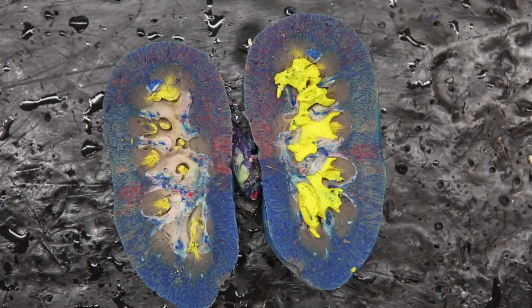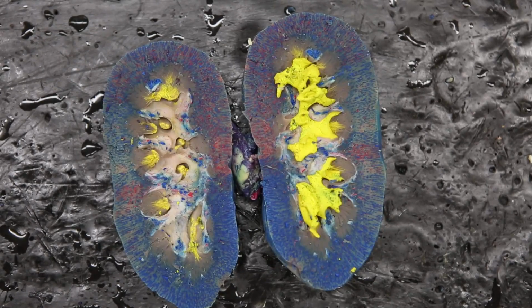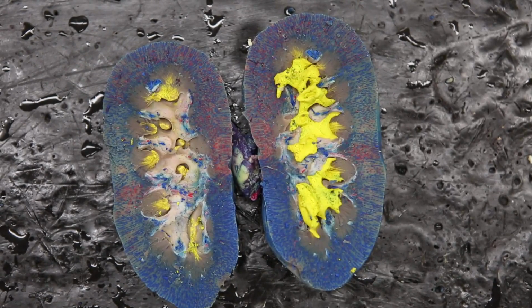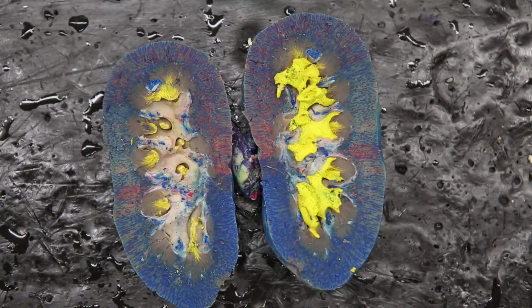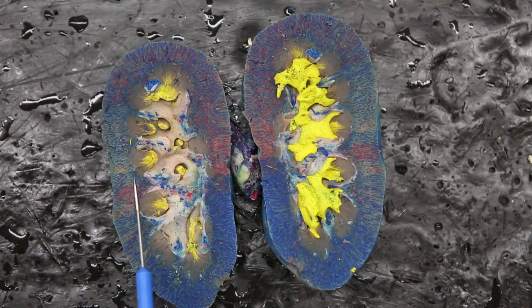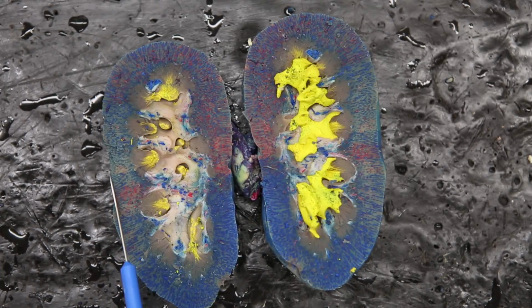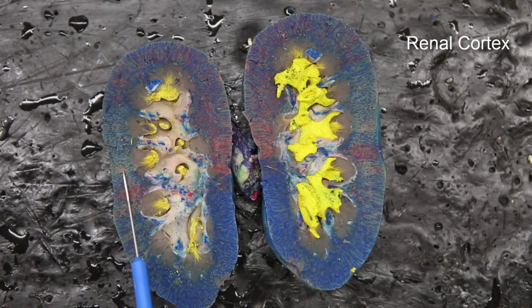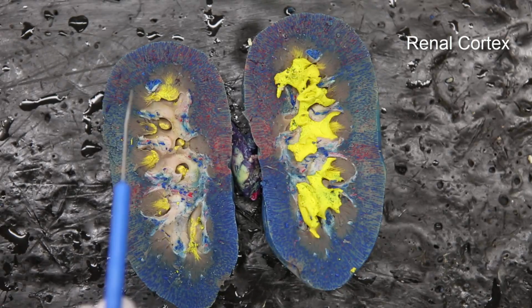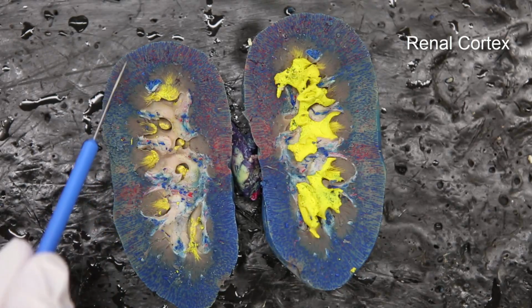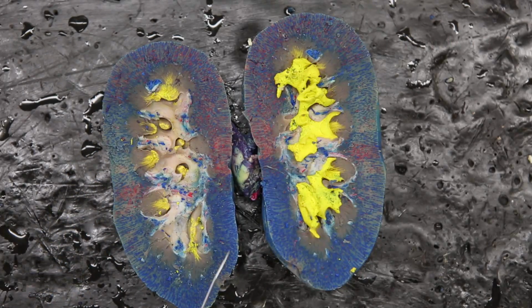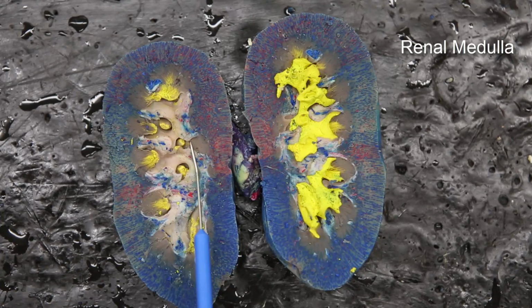Here we're looking at the dissection of a kidney. Now this kidney already is cut in the frontal or the coronal plane. What you're seeing in this view is you can see the outside edge here. This is going to be the renal cortex. The renal cortex comes all the way around the outside of the kidney. The part in the middle here is the renal medulla.